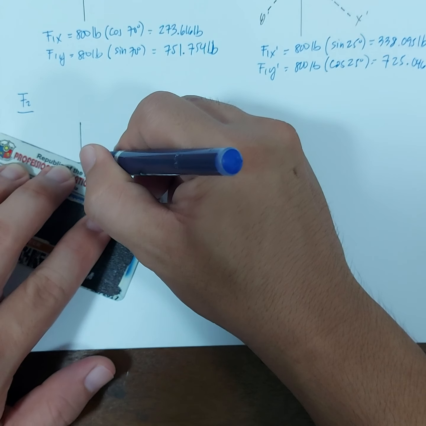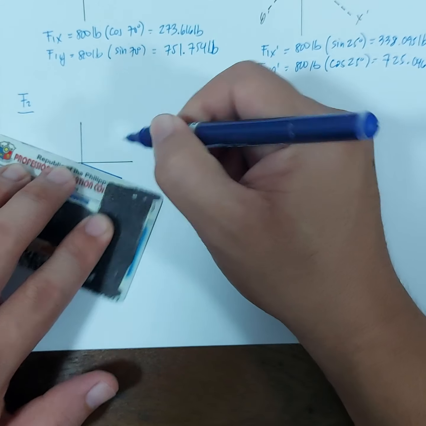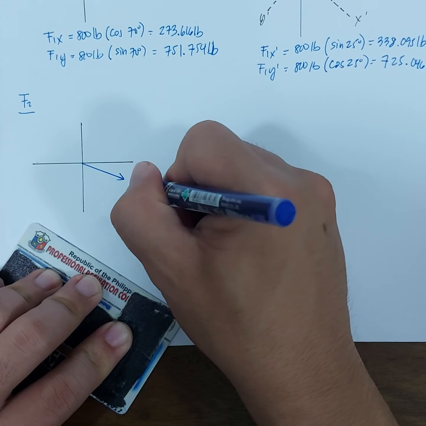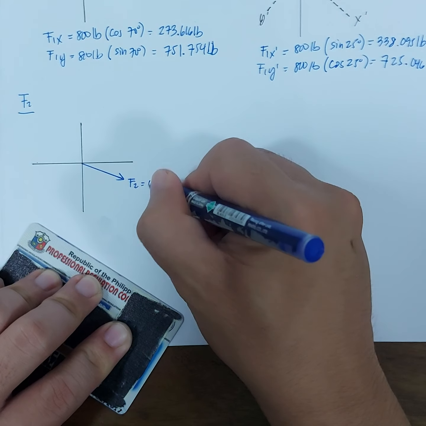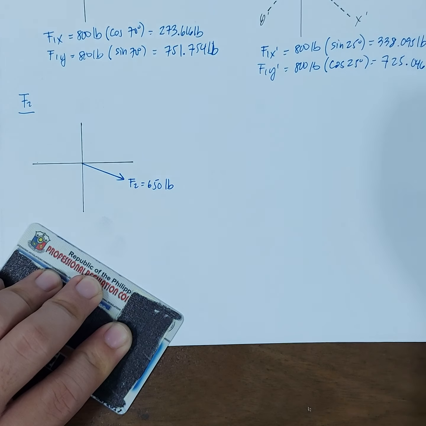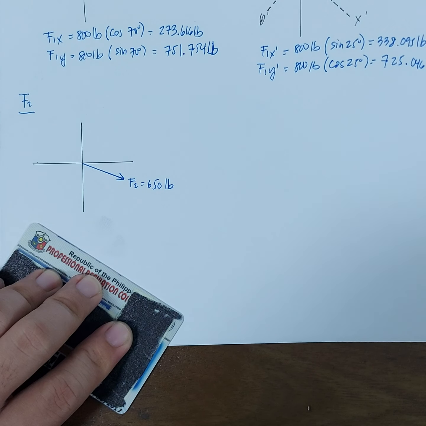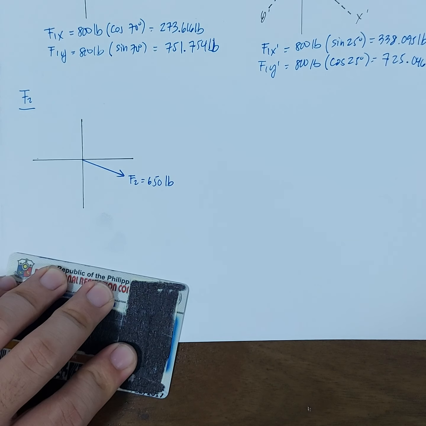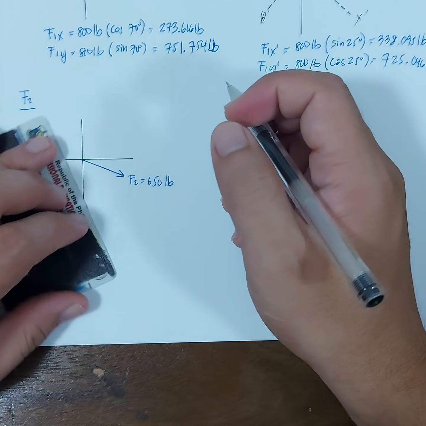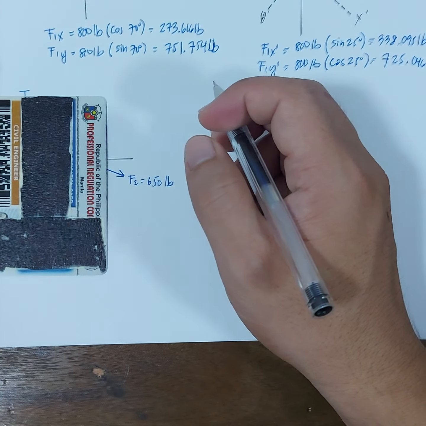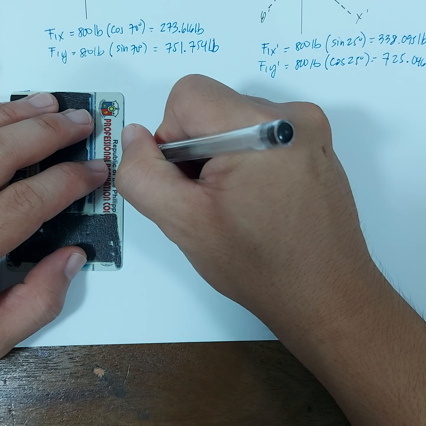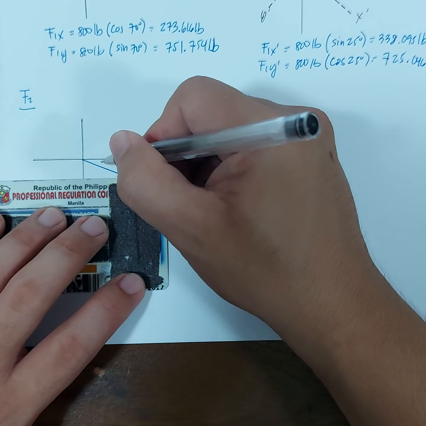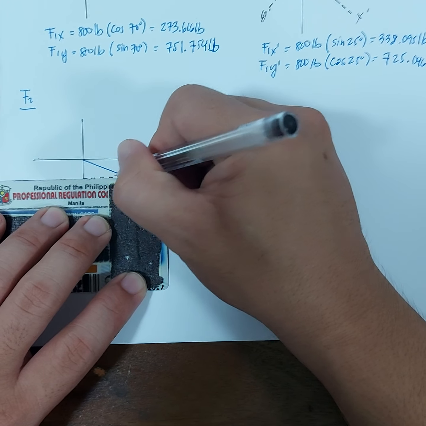So that is F2, 650 pounds yung F2 natin. And then yung components niya, so sorry for the components. Mag-drawing ulit tayo ng rectangle. So from the head of the force, drawing lang tayo. Rectangle, parallelogram law. Para siyang hindi rectangle.